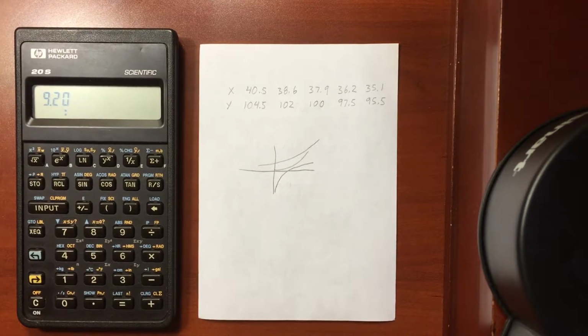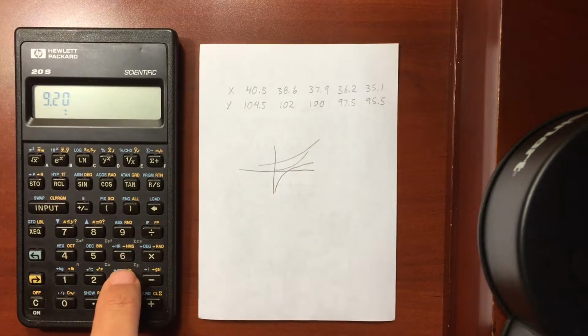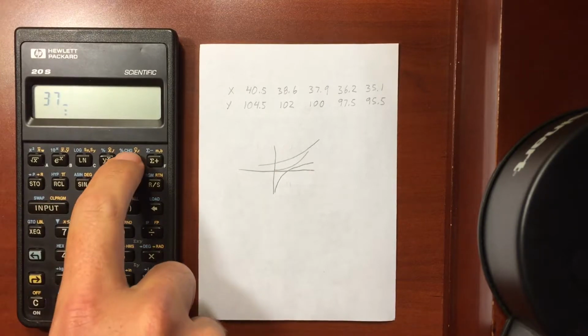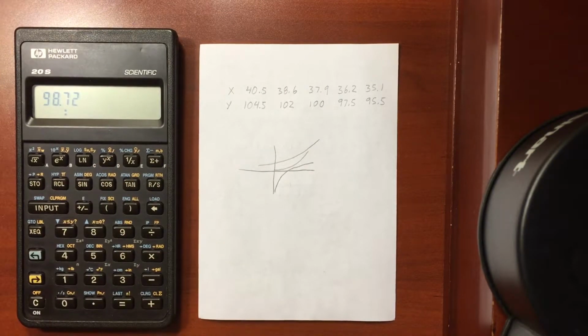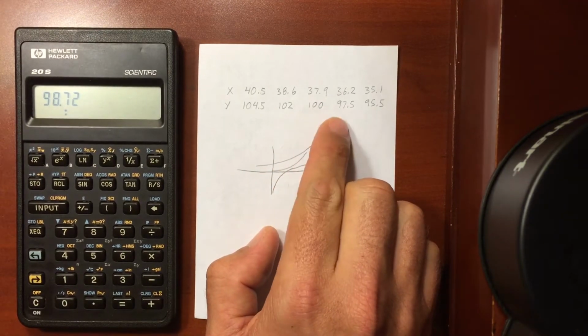If I want to find out, say, where would 37 fit? So we have 38.6, we have 37.9, we have 36.2. Well, let's put in 37 here. 37, and we're going to execute E. So that tells me if I had an X value of 37, according to my curve fit, I'm going to have a Y value of 98.72. And that does fall between these two values, so that makes sense.